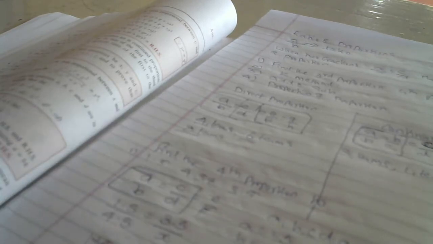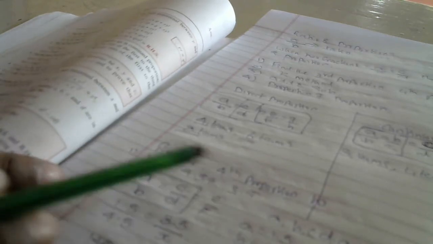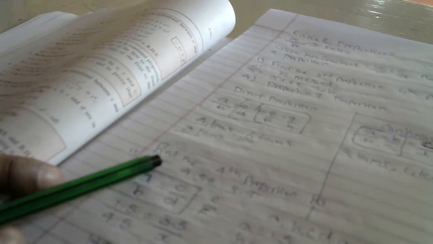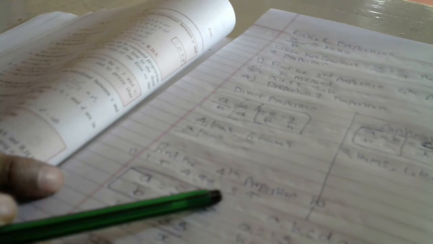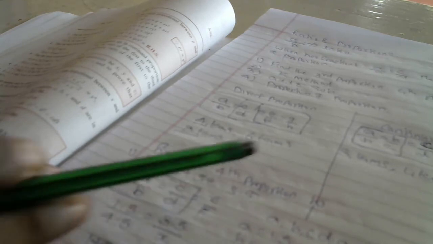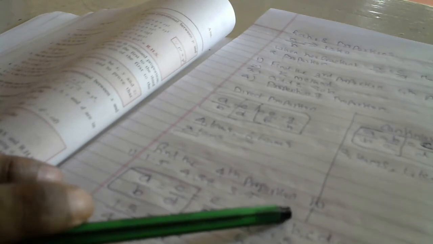It can be either continuous or direct. The fourth proportion means 1, 2, 3, 4, the fourth term. Now if you look at the second term, this is not repeating itself, isn't it? 4.5 and this is 3.5. That means it should be a direct proportion.